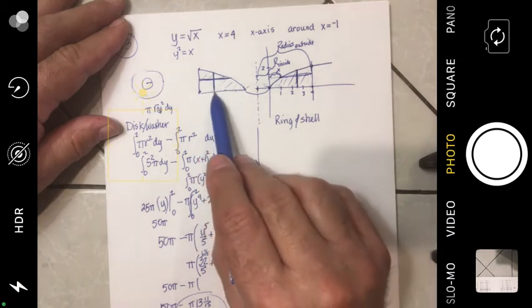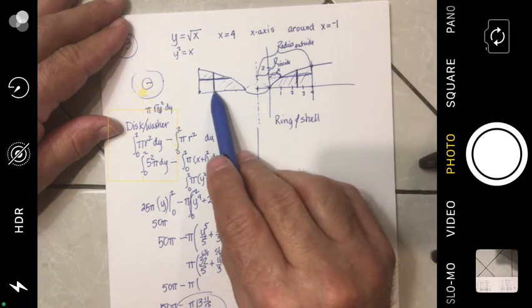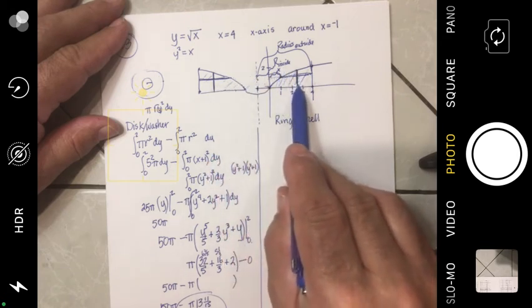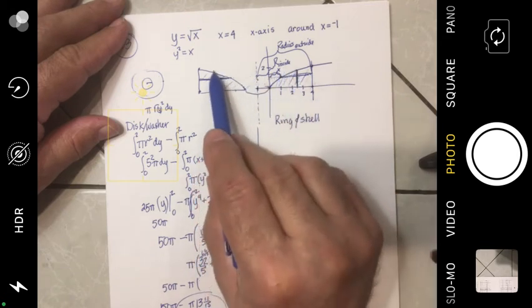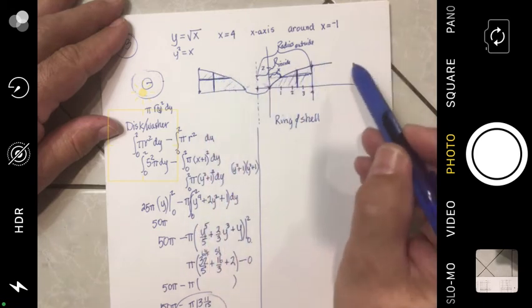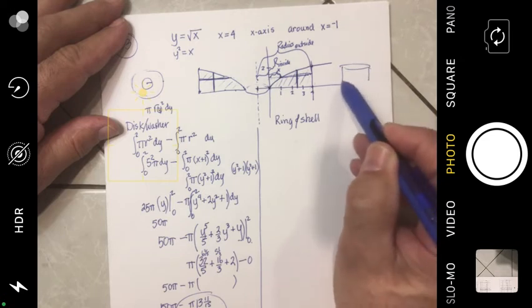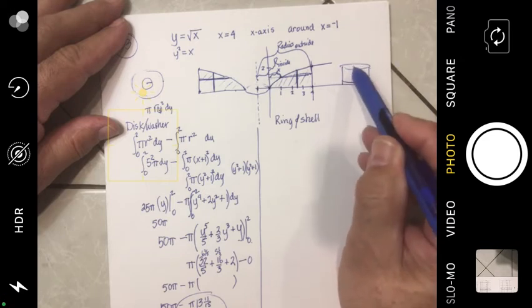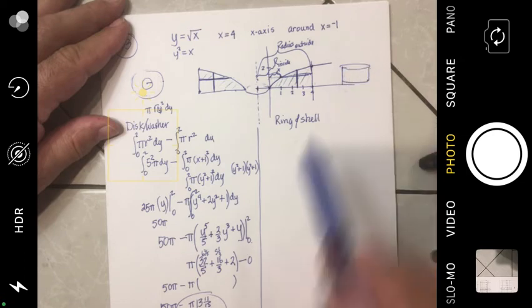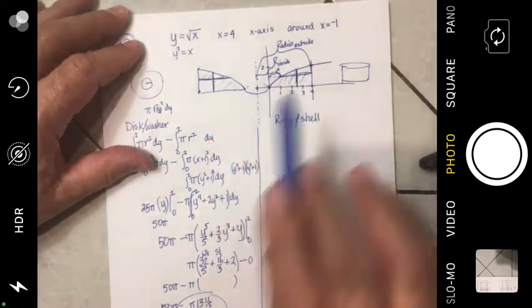If you're having trouble with this, you need to come in and we'll make some models here. But this goes out, comes around, goes back in, goes around behind. So does this, and so we get something that looks like a can, an empty can, no top or bottom, just the metal around it. Goes from here to here and behind.